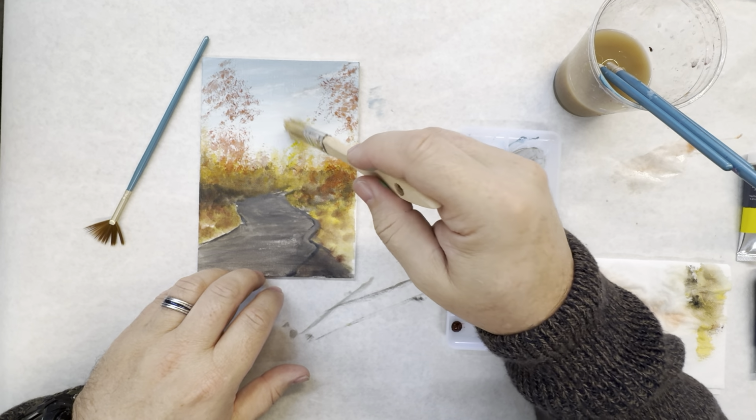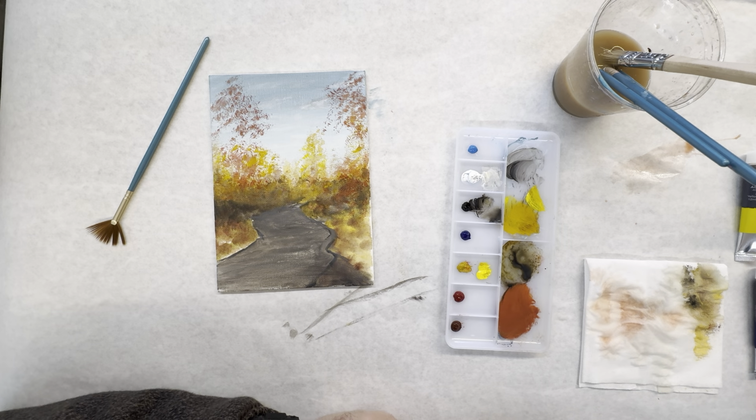We'll do some yellow ochre. We're going to add a little bit of that in there. Okay. We're going to do a little bit there as well. Okay, so now what I'm going to do is I'm starting to get some leaves going here.